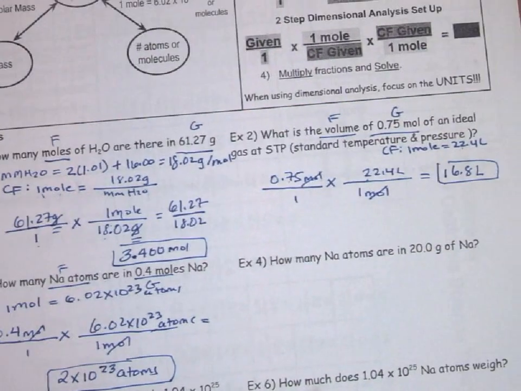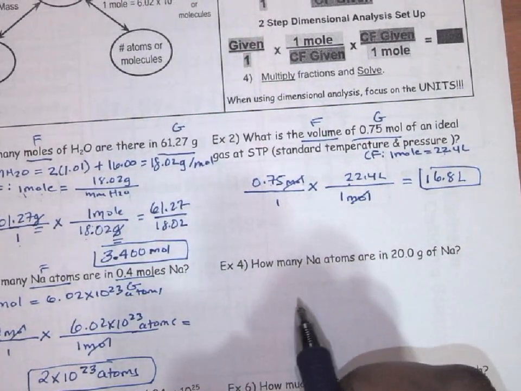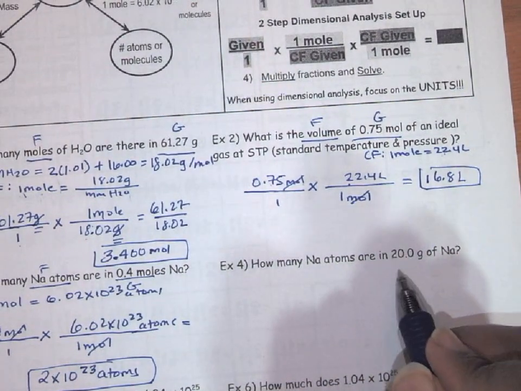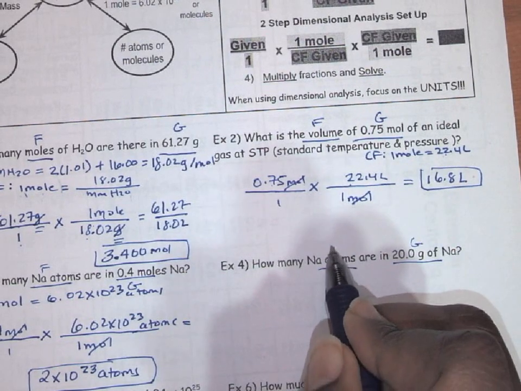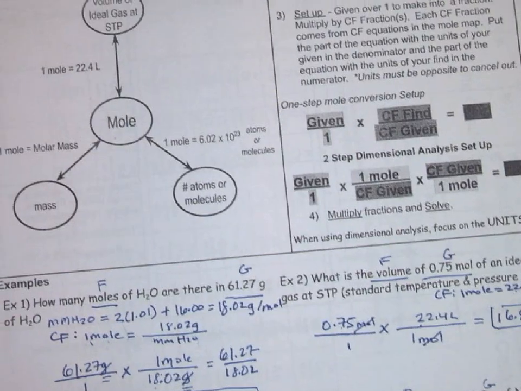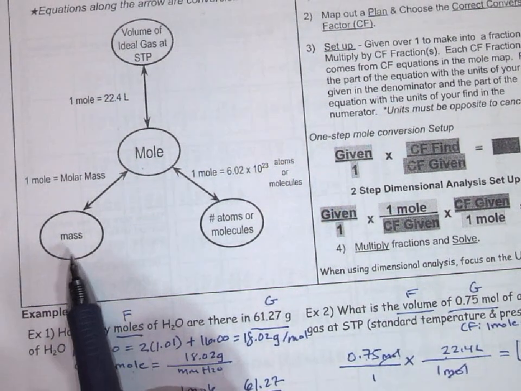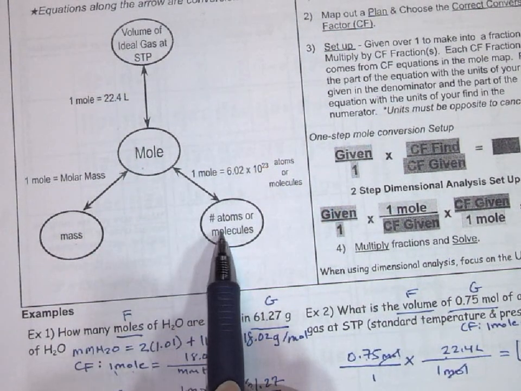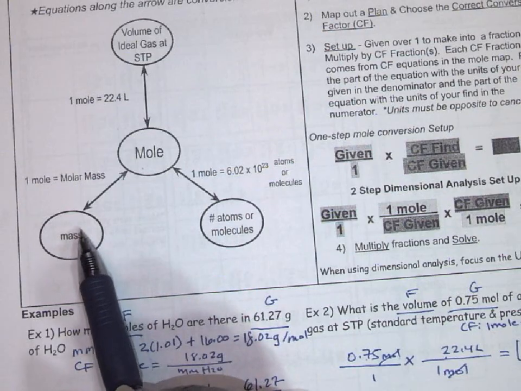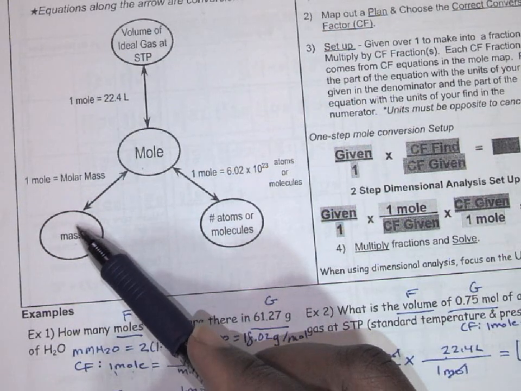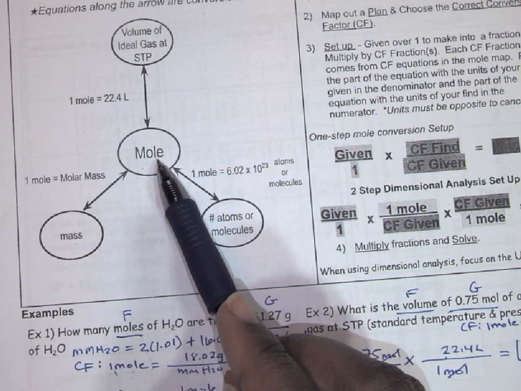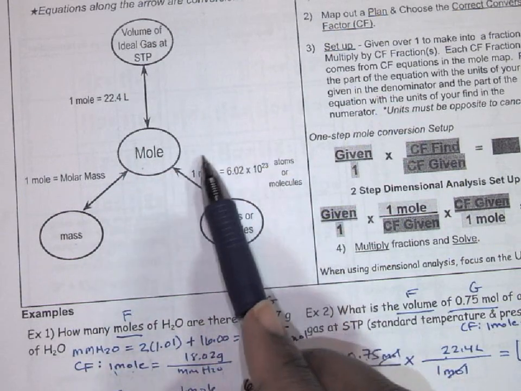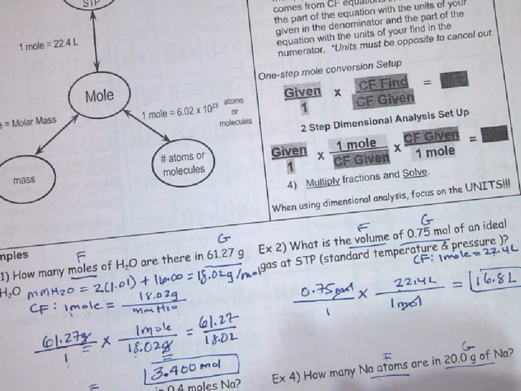Okay, next one. How many sodium atoms are in 20 grams of sodium? So my given here is grams, and I'm asked to find the number of atoms. So I go to my mole map. I'm given grams, so I'm starting at mass, and I'm trying to get to the number of atoms, but I can't get there directly. I have to go through moles. So the first thing, I'm going to go from the mass to moles. I'm going to use this conversion factor first. Then I'm going to go from moles to number of atoms. I'm going to use this one second. So I actually have two conversion factors in this case.